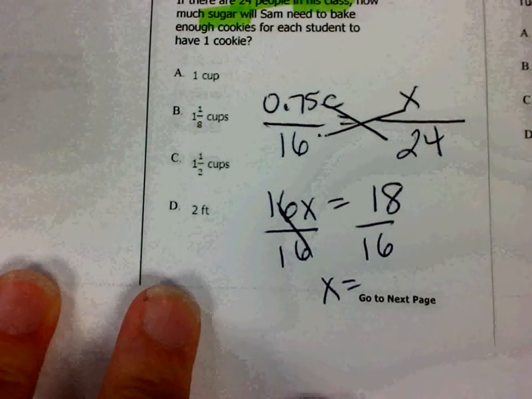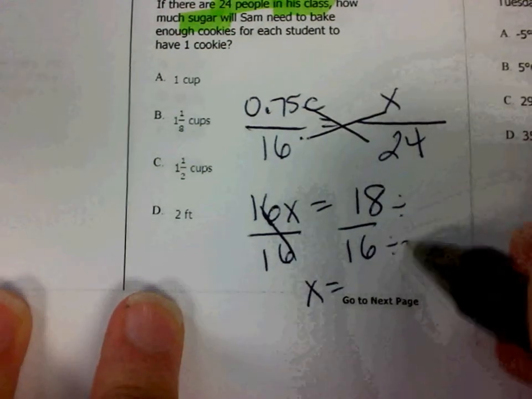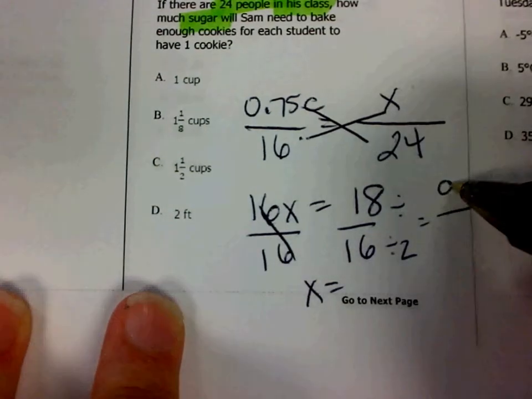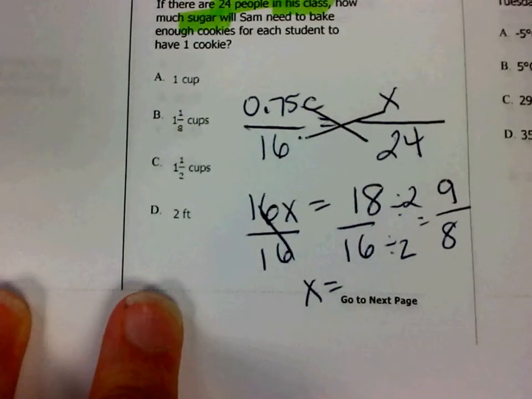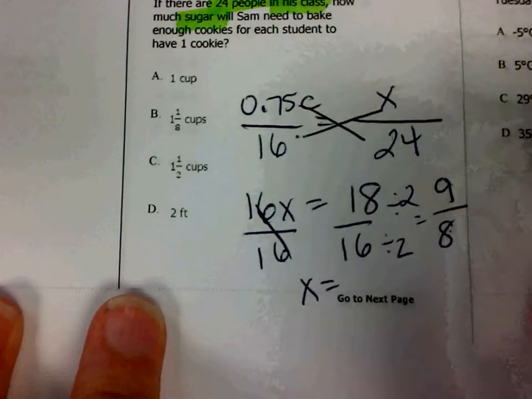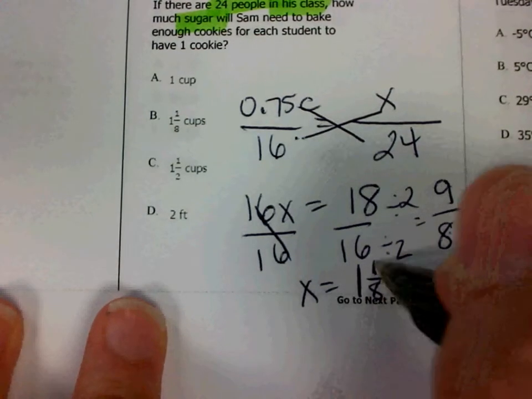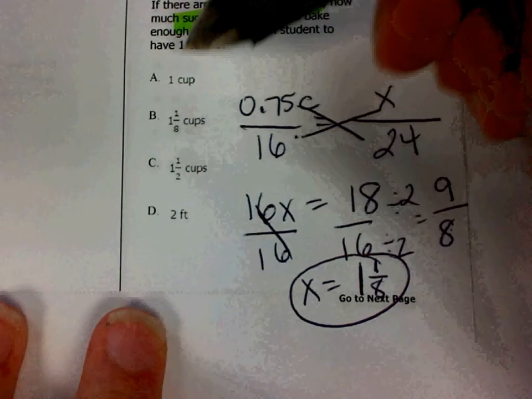Before I do that, I want to simplify it. If I want to simplify this, I can divide the top and bottom by 2. So this becomes 9 on the top, 8 on the bottom. Remember, changing it to a mixed number, 8 goes into 9 one time evenly with a remainder of 1. So my answer is 1 1/8.